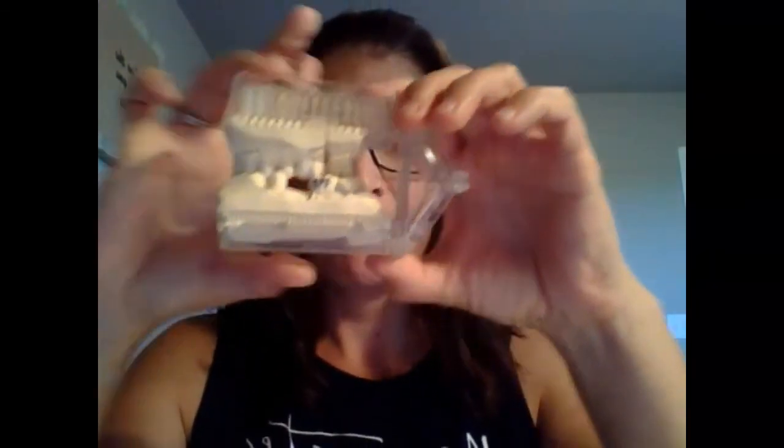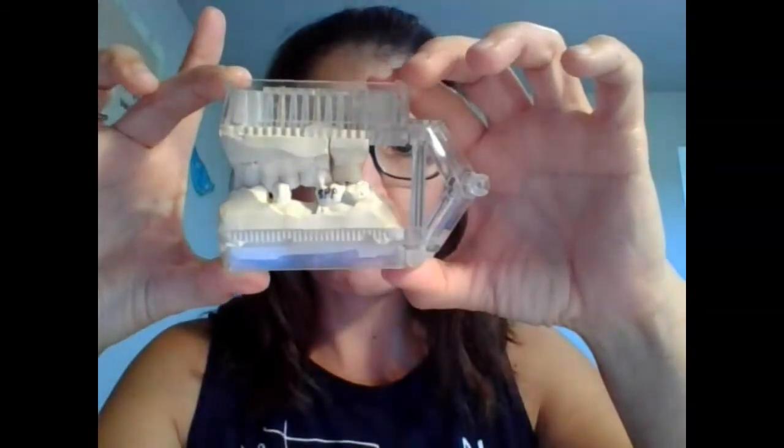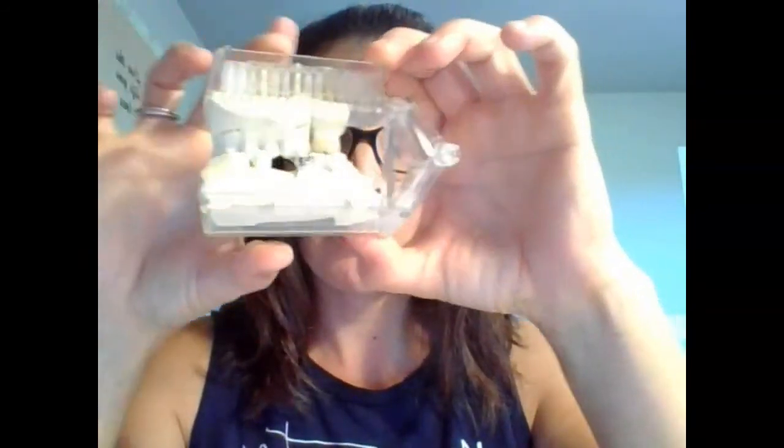And then they may also place it back onto the articulated model here, and then occlude it on there so they can see how it looks both interproximally and also occlusally. And then once they do that, they try it into the mouth.